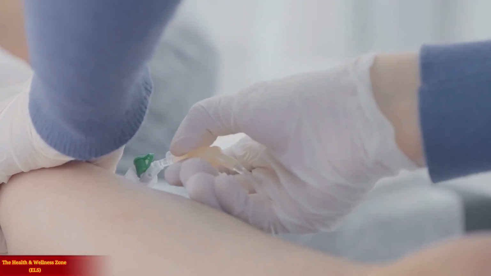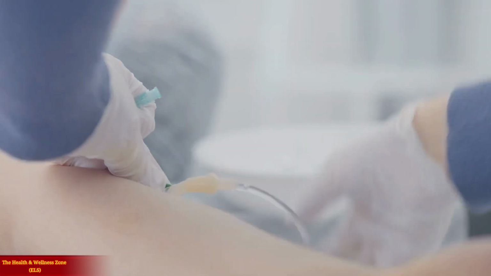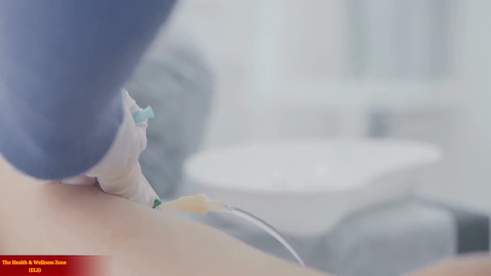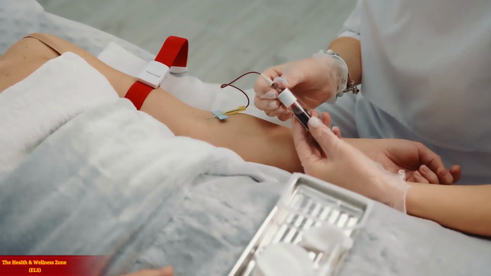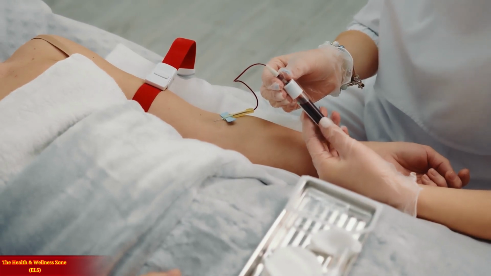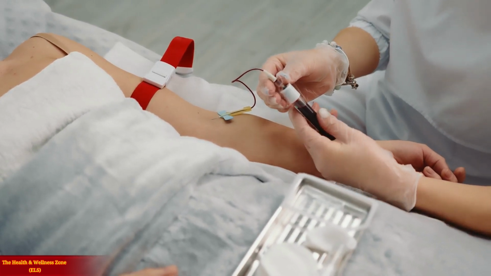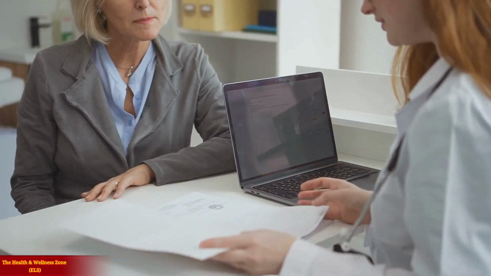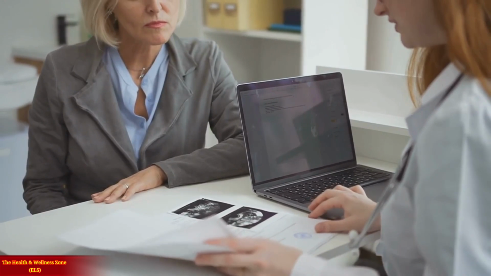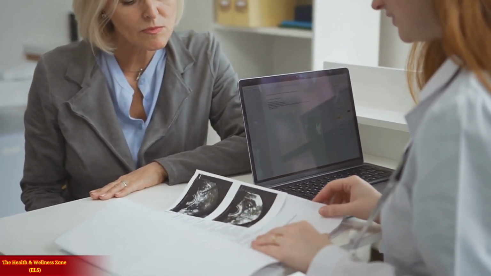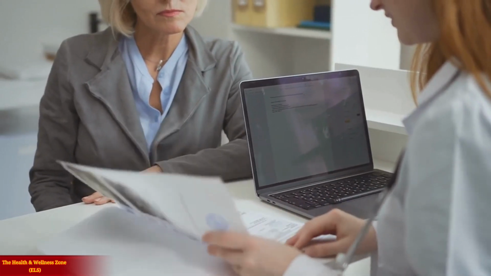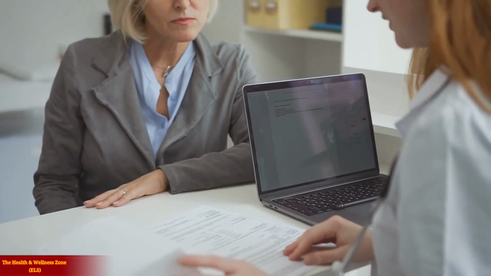In addition to imaging, your doctor will likely order a blood test to measure the level of human chorionic gonadotropin, or HCG. Molar pregnancies produce much higher levels of this hormone than normal pregnancies, so an elevated HCG result can be a strong indicator. By combining the results of your physical exam, ultrasound, and blood tests, your doctor can make an accurate diagnosis and rule out other possible causes of your symptoms. Early detection not only helps guide the best treatment plan, but also provides peace of mind and support as you move forward.